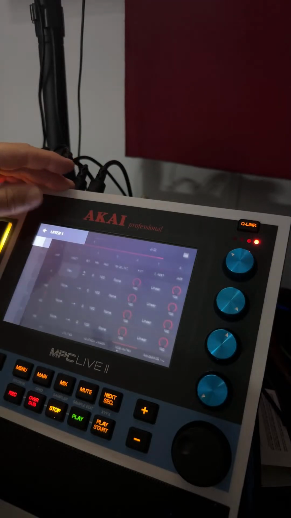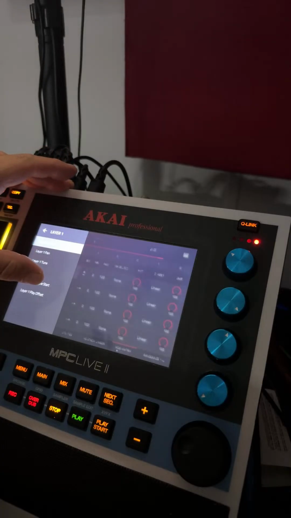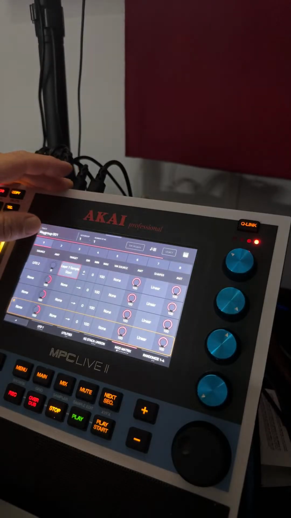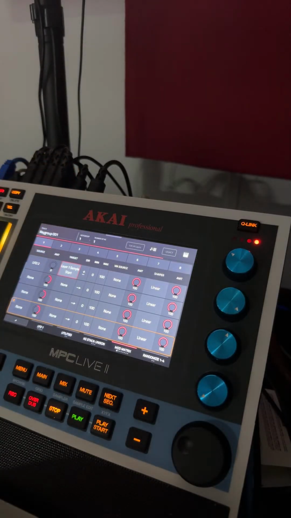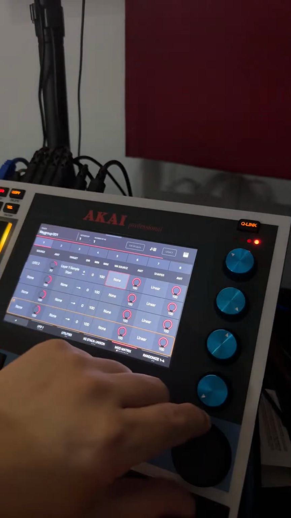We're gonna go to layer one. You can do sample start. So that's basically PWM, pulse width modulation. All right, let's see what happens. Via source.